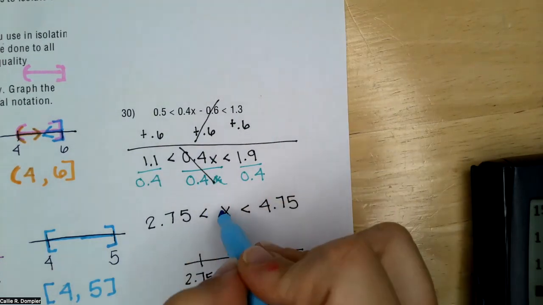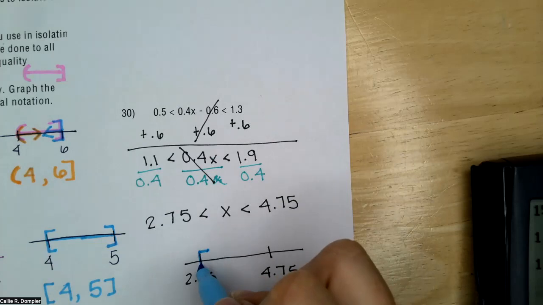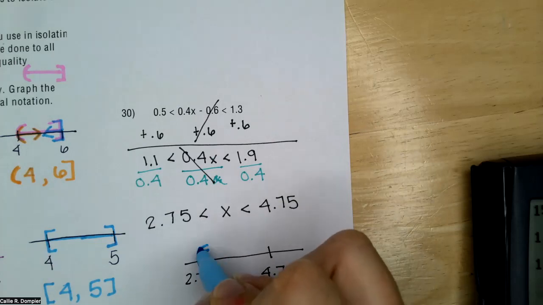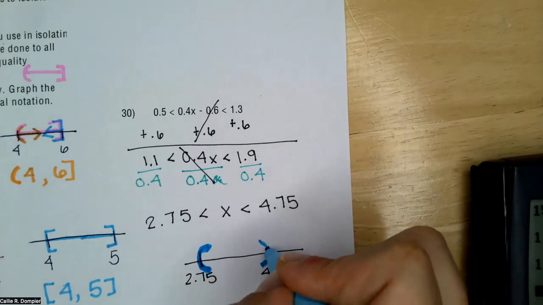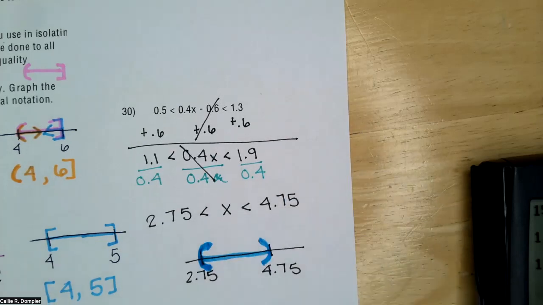Right? X is greater than 2.75. Oops. Look at me. That's a parenthesis. X is less than 4.75. So interval notation will be parentheses, 2.75, comma, 4.75, close the parentheses.